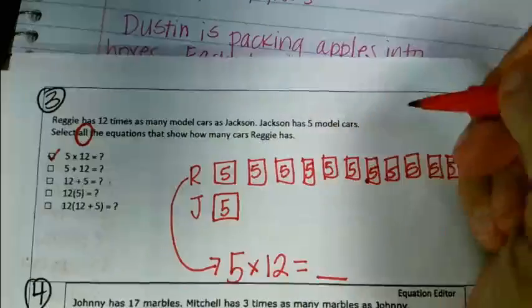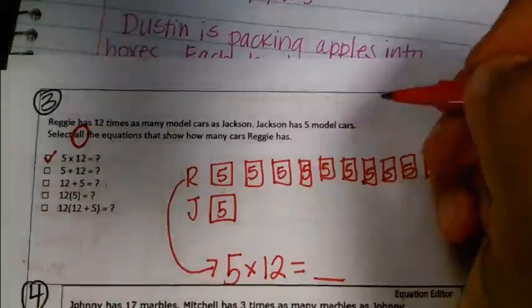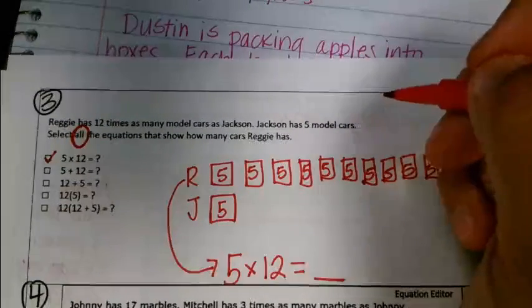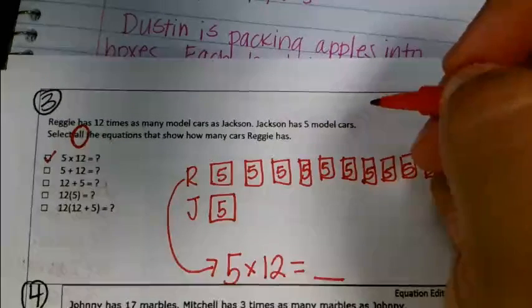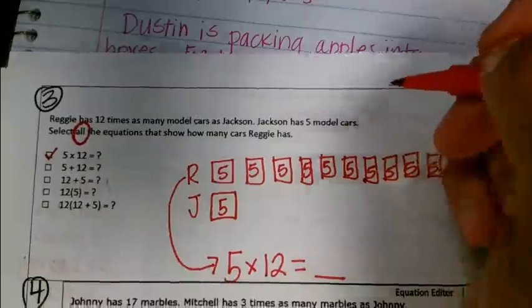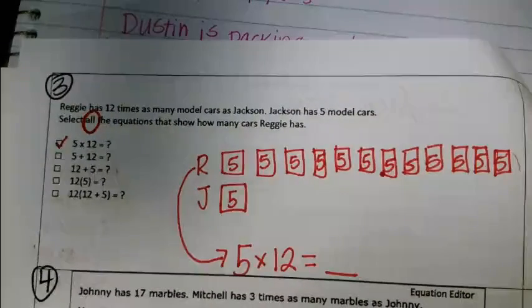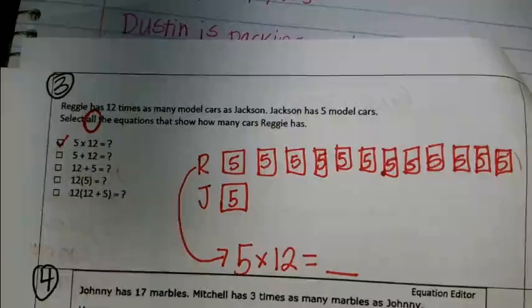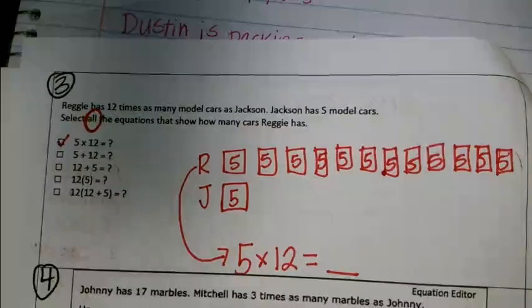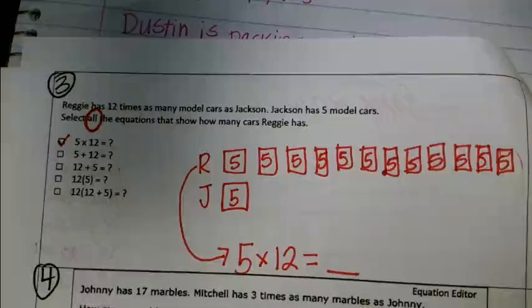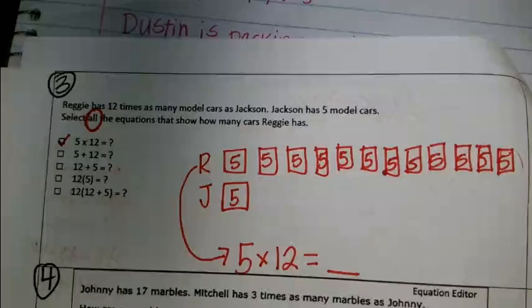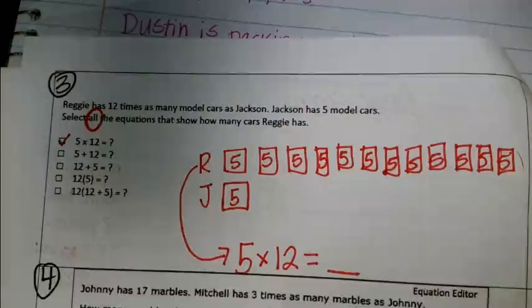Now I want everybody right now to take your pencil and circle the word all, because this question is called a multi-select question. That means that there is more than one correct answer. The trick about these types of questions is that if you get one little part wrong, they mark the whole thing wrong. You don't get half credit. You don't get 1 point for one correct selection. You don't get any points if all your selections are not correct.